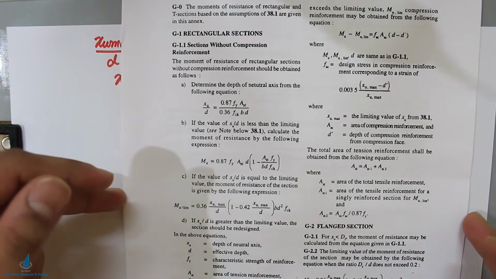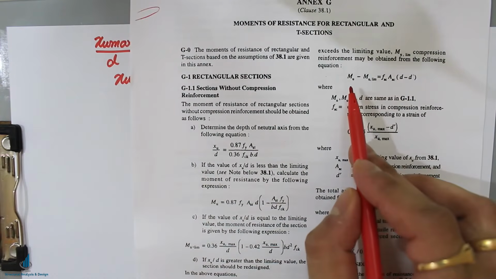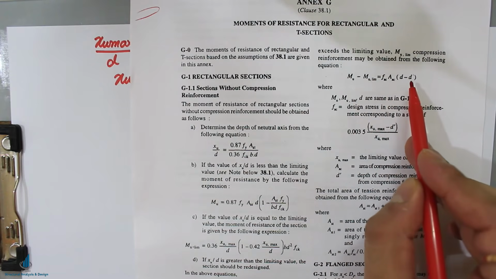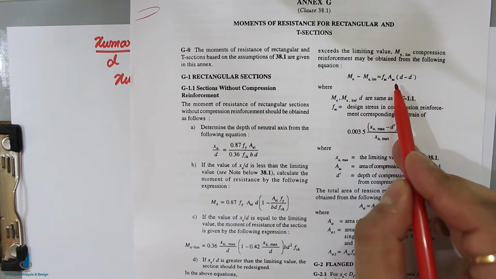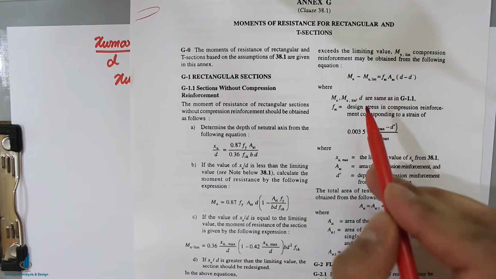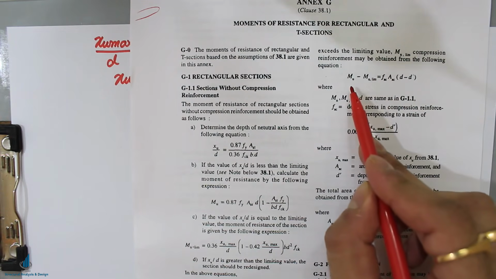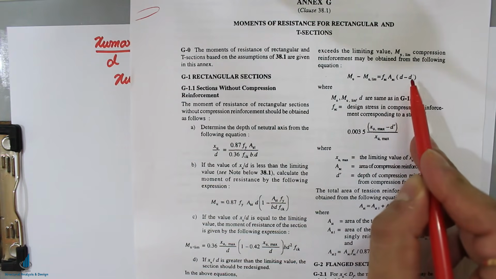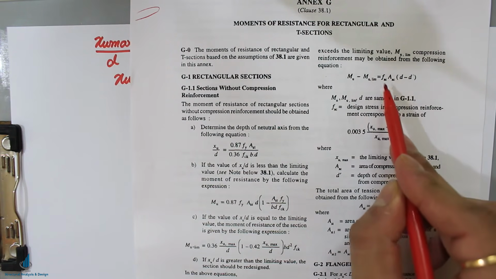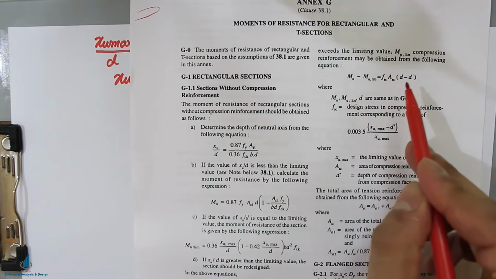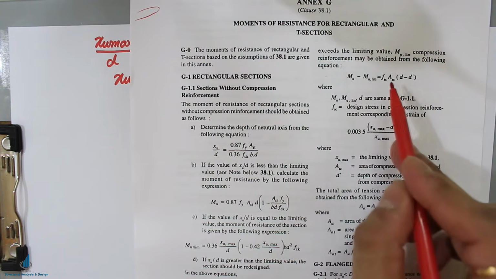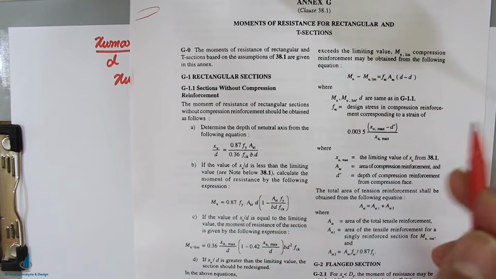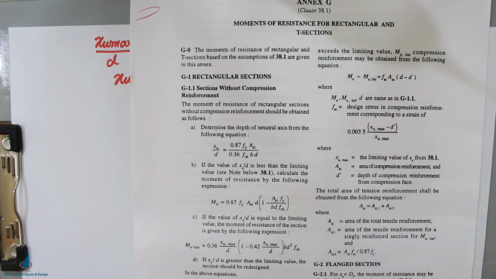Now with the help of this formula, Mu minus Mu limit equals Fsc Asc (d minus d dash), we have to calculate the area of compression reinforcement, that is Asc. Mu is known, already given, Mu limit we have calculated, d is known, d dash is known. Asc we have to calculate, that we can leave. The only unknown thing is Fsc. Fsc is the design stress in compression reinforcement.